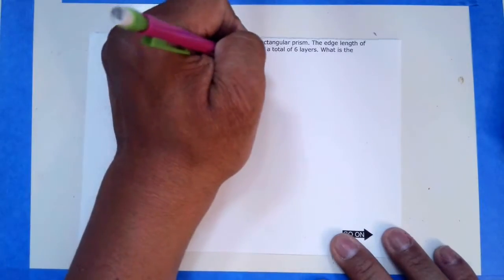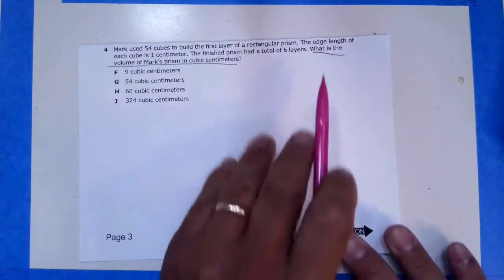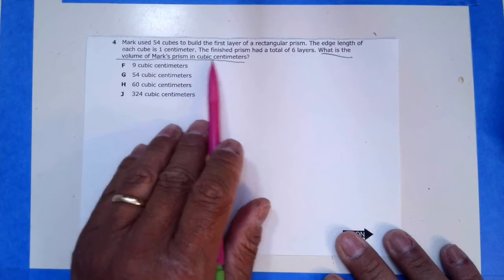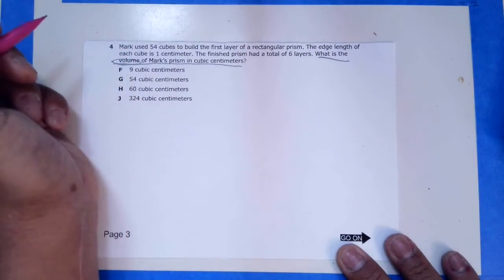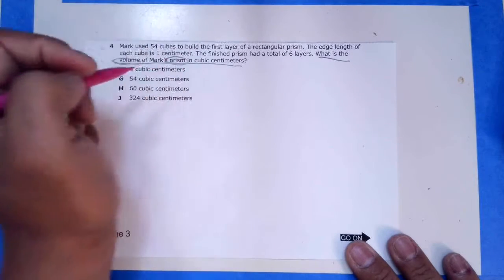So on this, step 1, remember, always underline. We want to know what is the volume of Mark's prism in cubic centimeters. So we're looking for the volume of the prism. Okay?